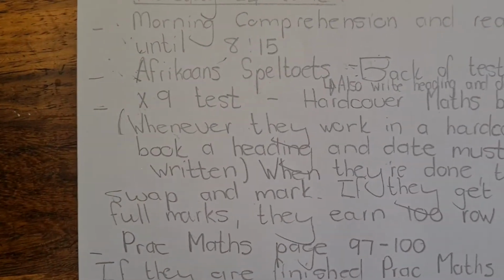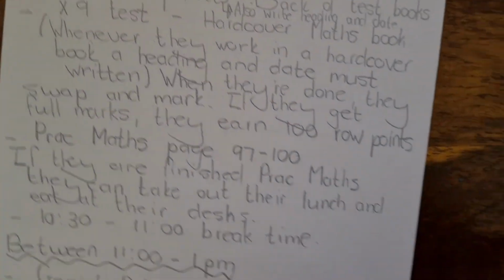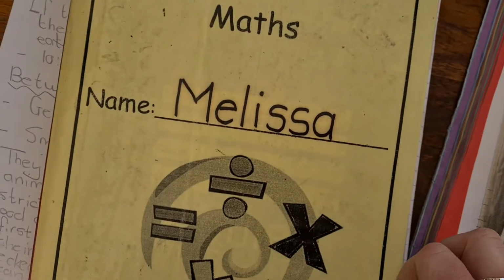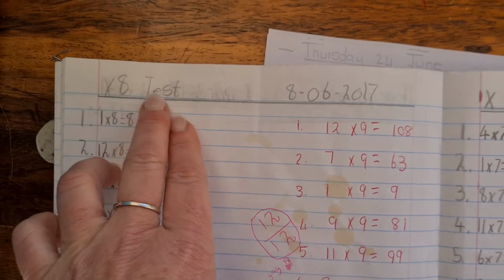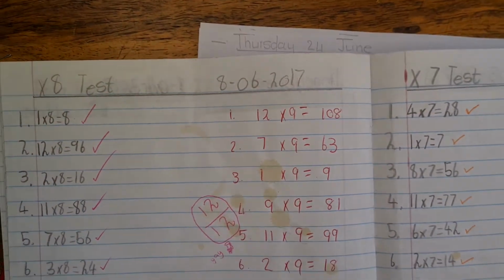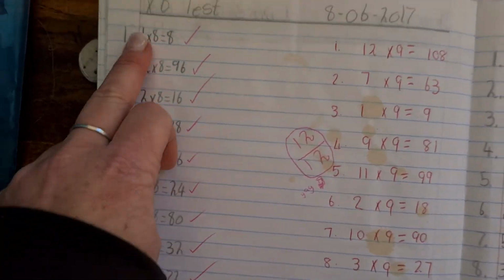Then they can go on to the 9 times table. The 9 times table is done in their hardcover maths books. And again, it gets a heading and the maths date. All right, and then you can just call, this is how we set it out.